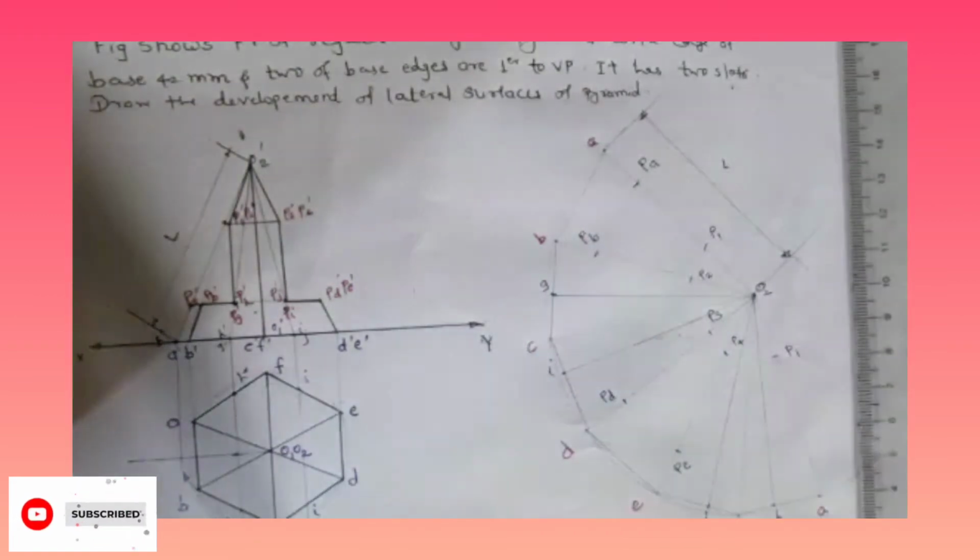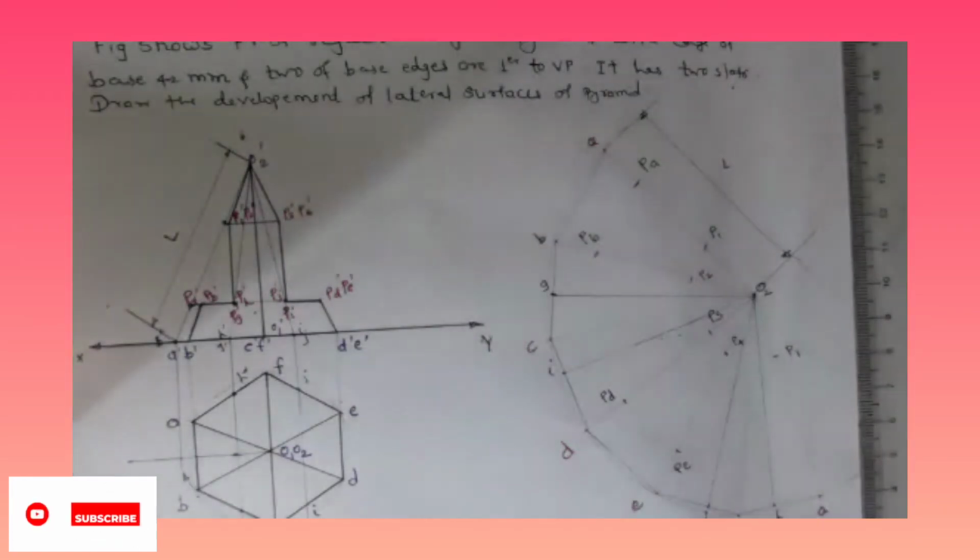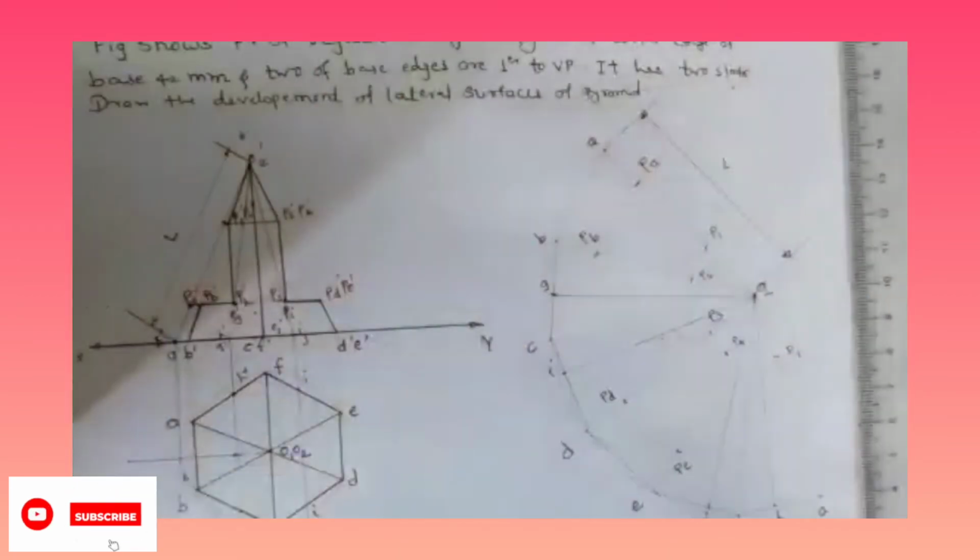Like this we have to join these points. Then after joining these points we have to now plot the remaining cutting points.